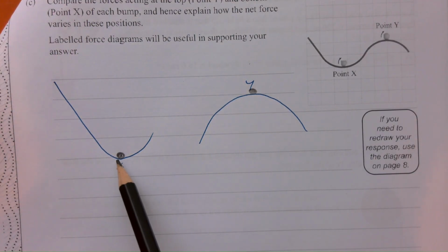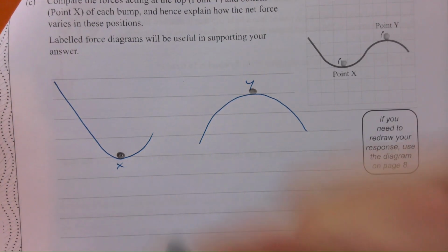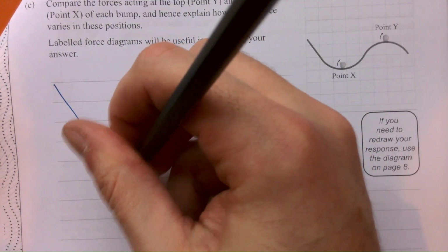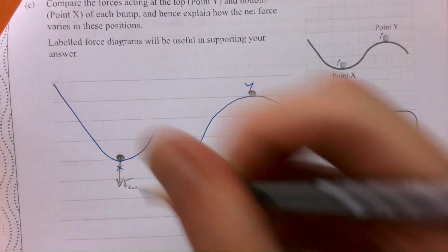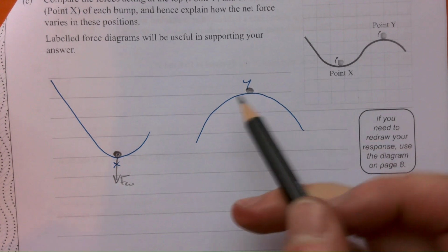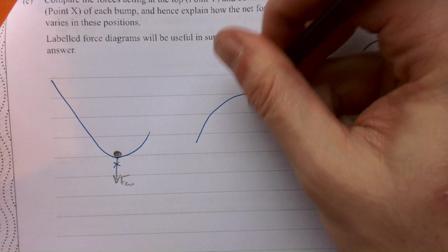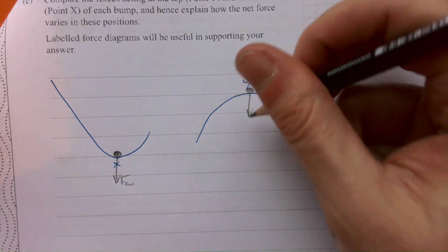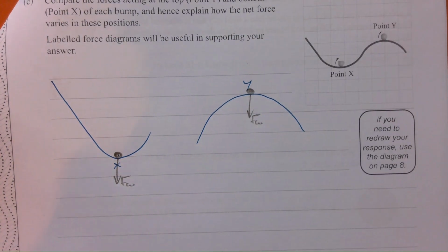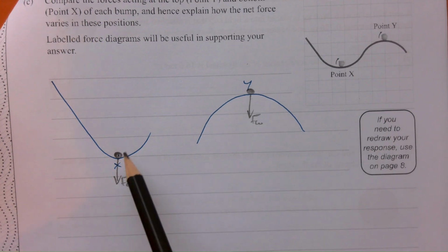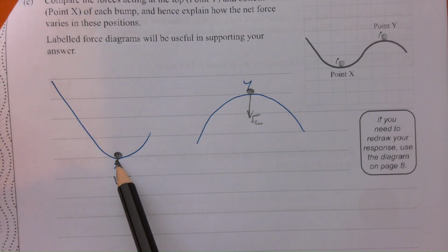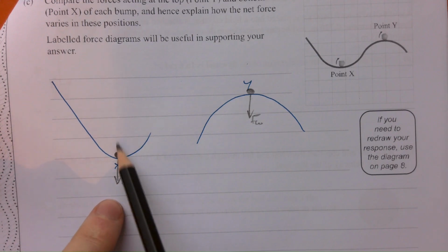Now, in position X, the weight is acting downwards because gravity always acts downwards. So I've got my FW labelled straight away. And gravity doesn't go anywhere if you're on top of a hill, and so an arrow roughly the same size as the first one, labelled FW again. Now here, the centripetal force, the net force acting on the ball, is towards the centre of this circle.